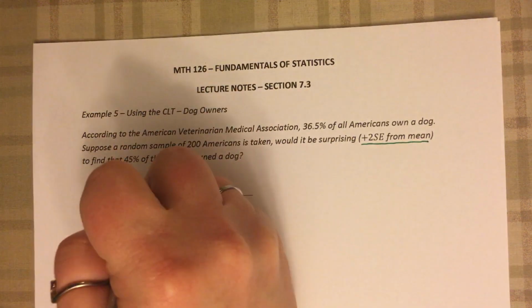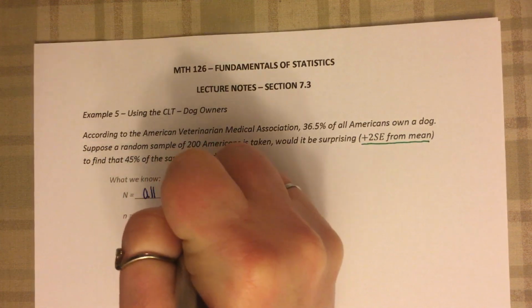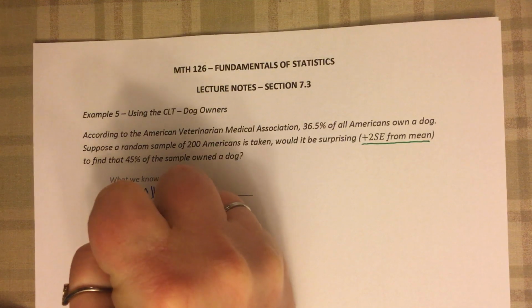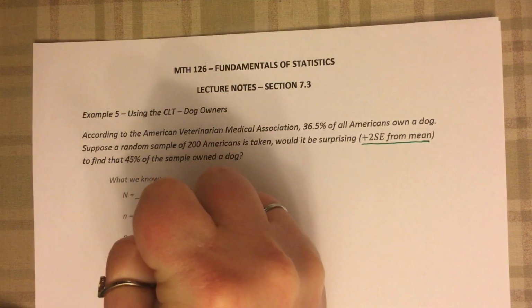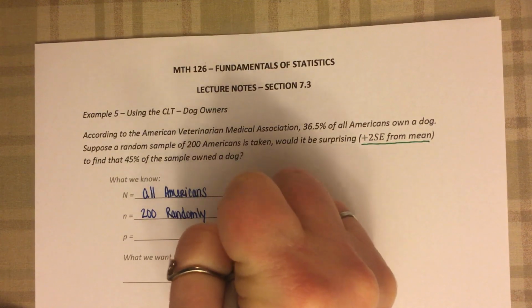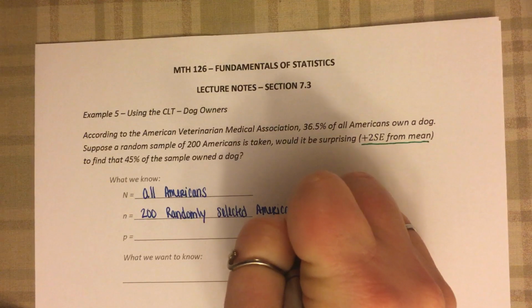Right, so our population is all Americans. Our sample size is 200 randomly selected Americans.